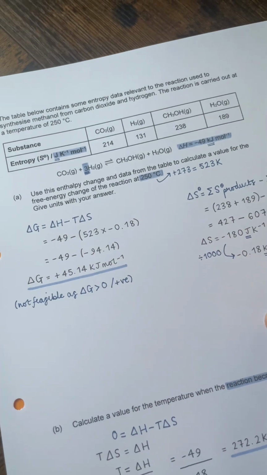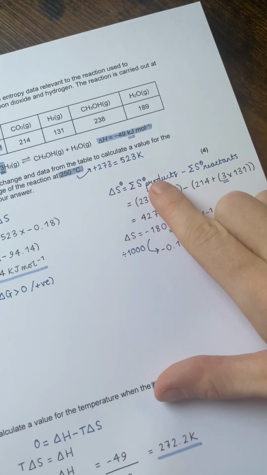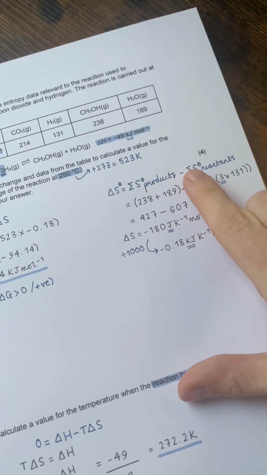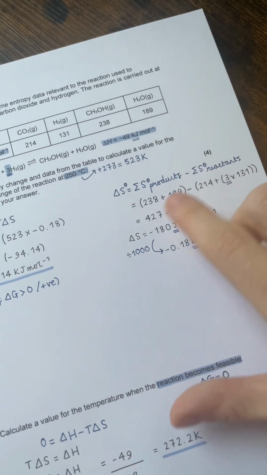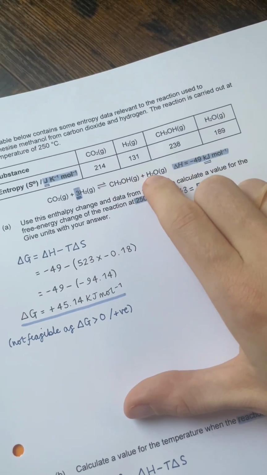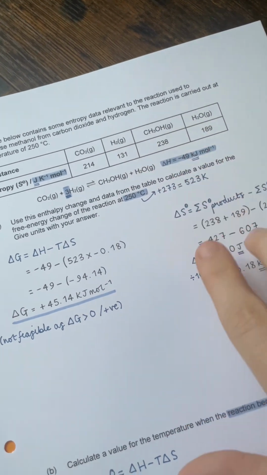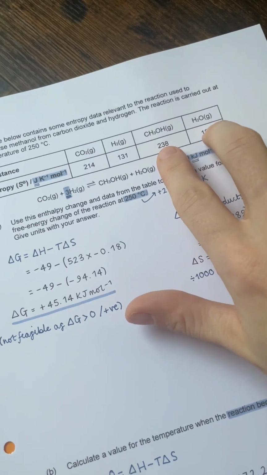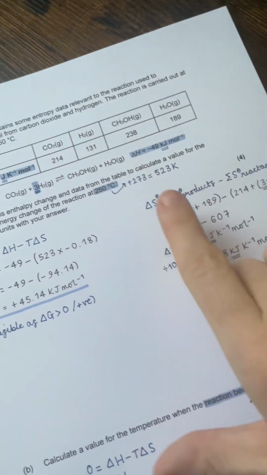Now, to work out the entropy change of a reaction, we do the sum of the entropy values for the products minus the sum of the entropy values of the reactants, and that's why the balanced chemical equation is there. So methanol and water in the gas phase are our products, so I added those together, and then for my reactants we have CO2 and the 3 lots of H2.